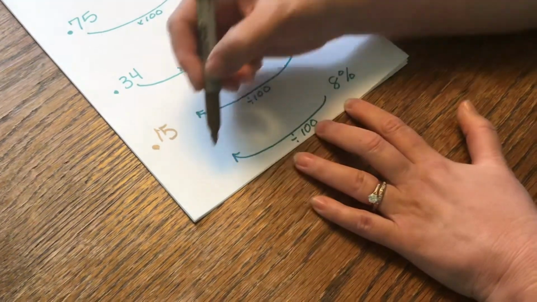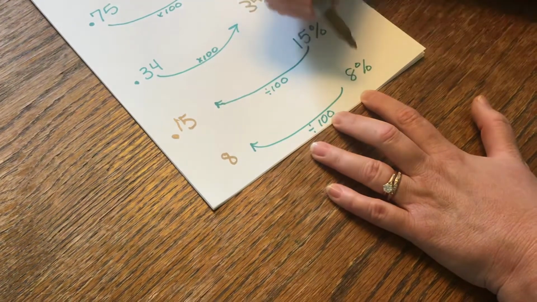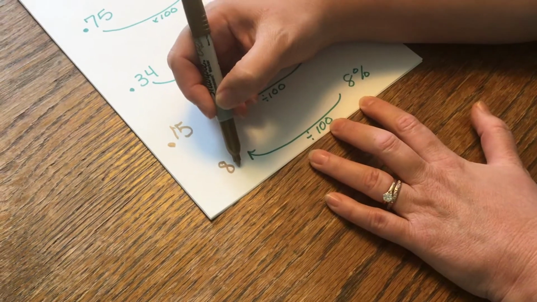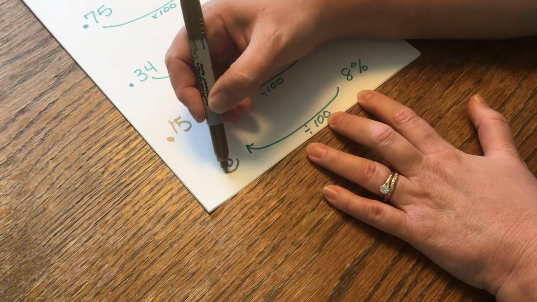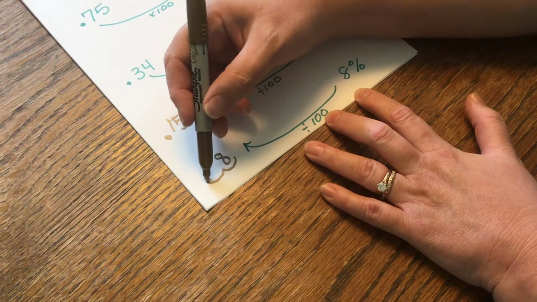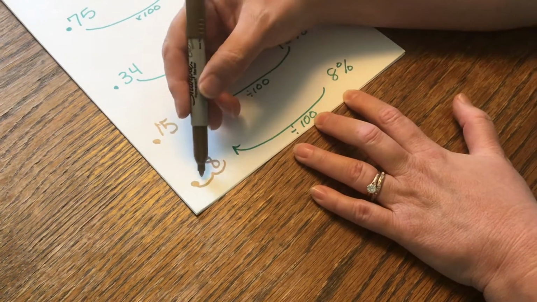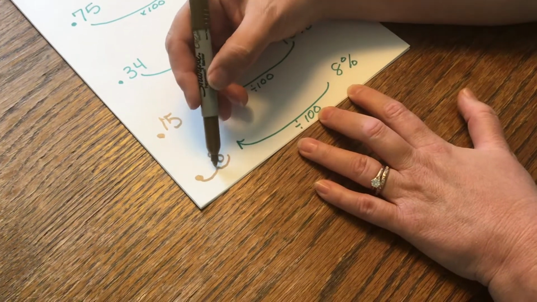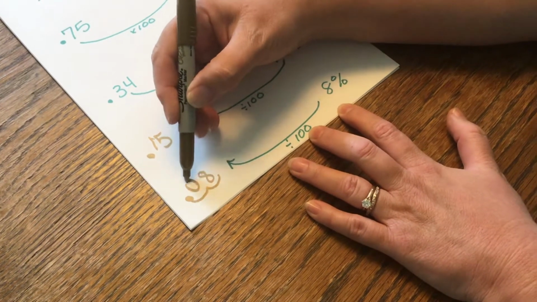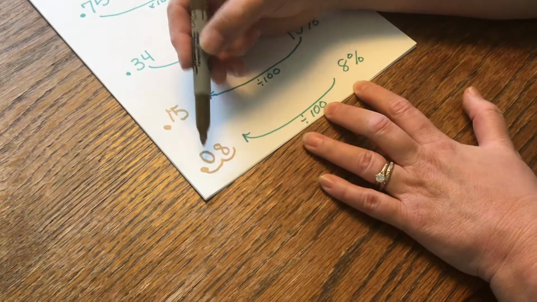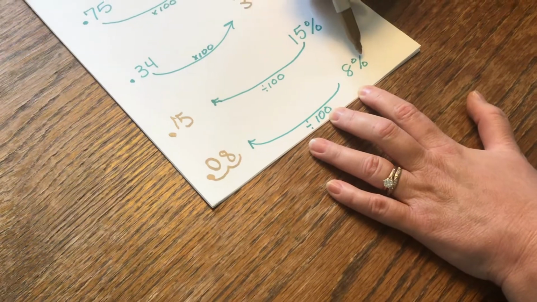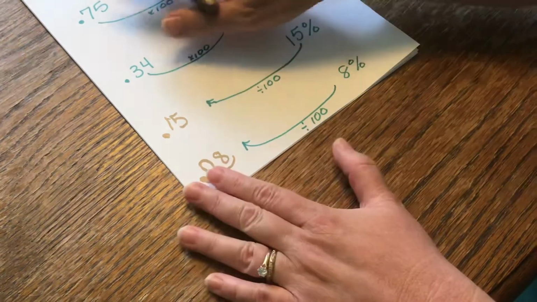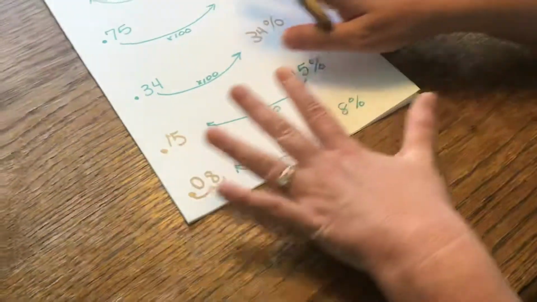With 8%, I've still got to move my decimal point 2 places. So I move it 1 place, 2 places, but I have wide open spaces now. I have to fill in that extra space with a 0. So 8 hundredths is the same thing as 8%. So from decimal to percent, all I've got to do is move my decimal point.